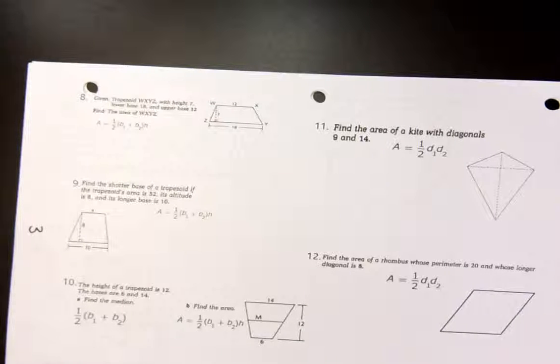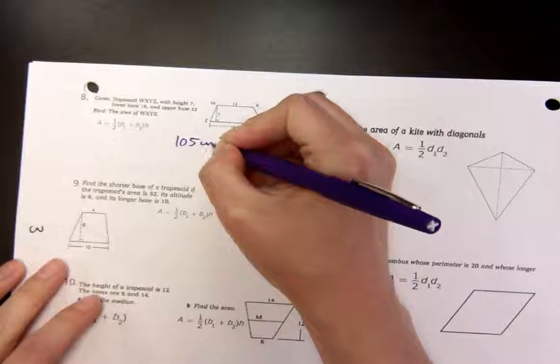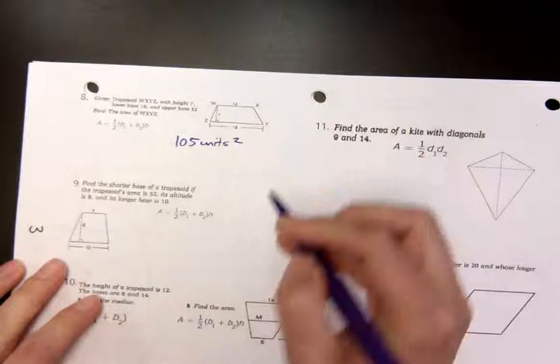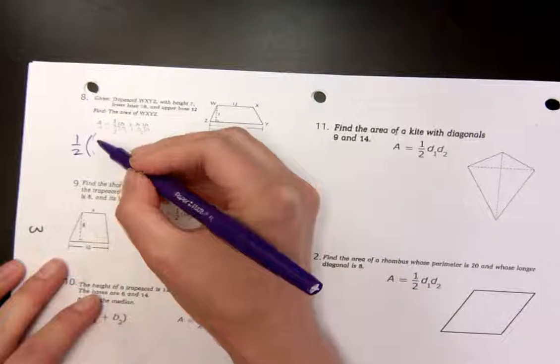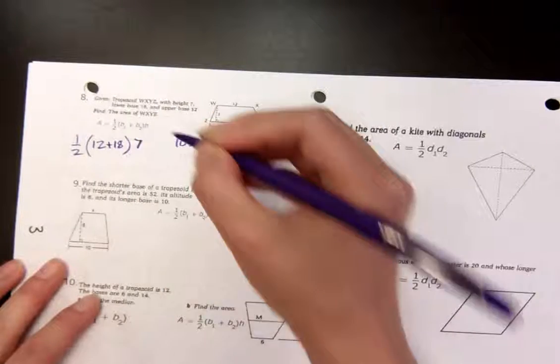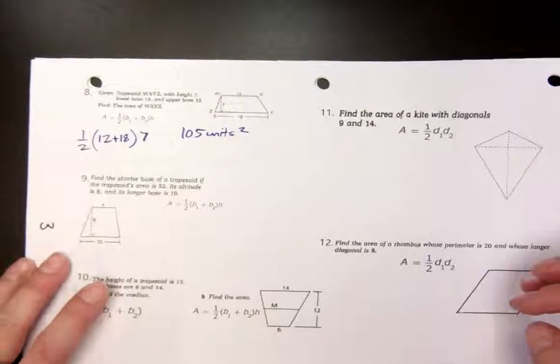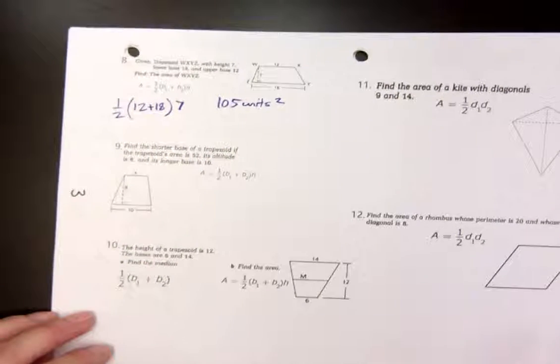As long as we got number 8, we say the answer. What's the answer? 105 units squared. Correct. So that's just what you plug in. You can type that straight in the calculator if you want.